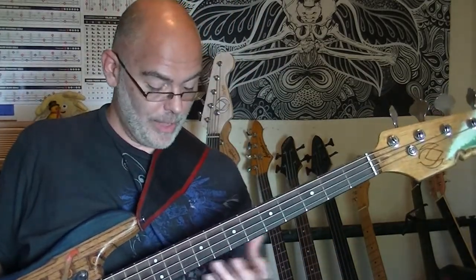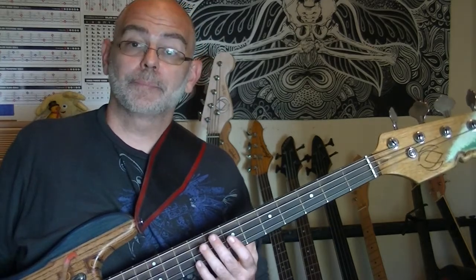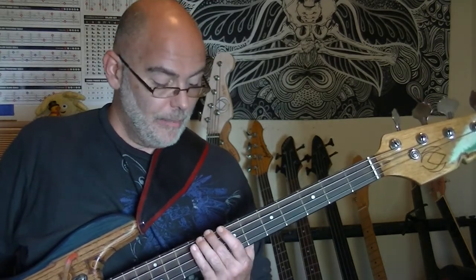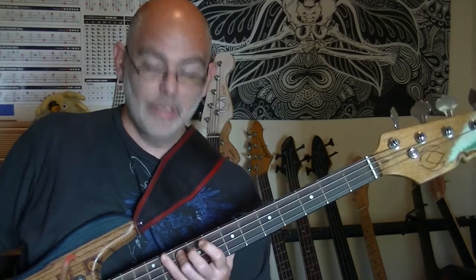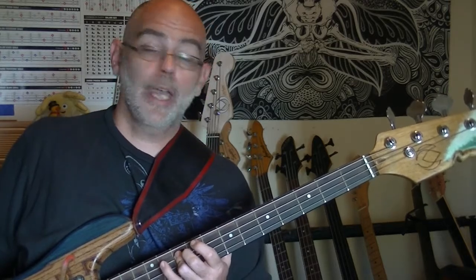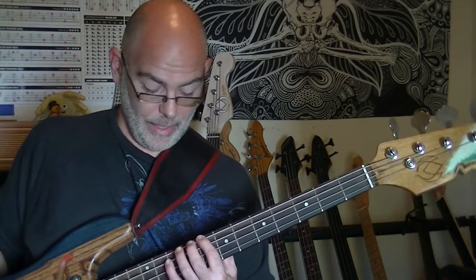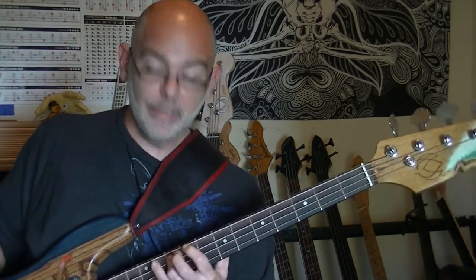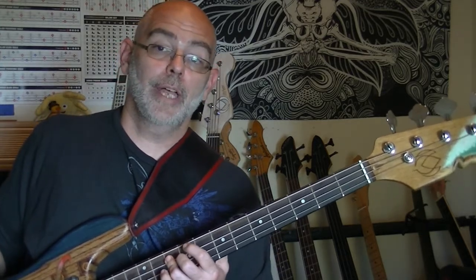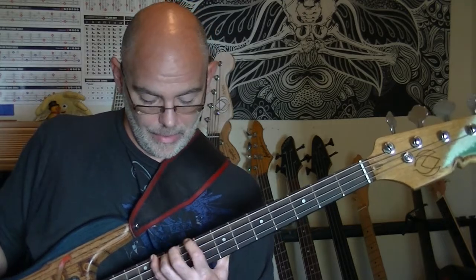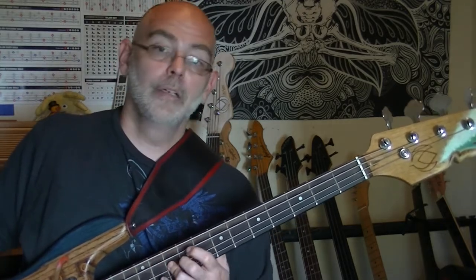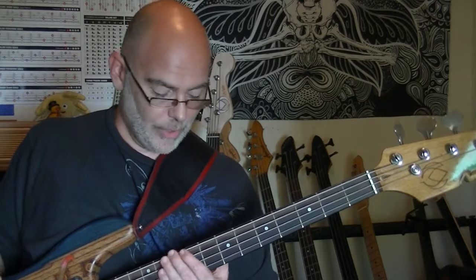The other chord progressions for the triads, the minor is obviously using a flat third, as we discussed in the harmonization lesson. You're going to use a flat third, and it has a little darker sound.